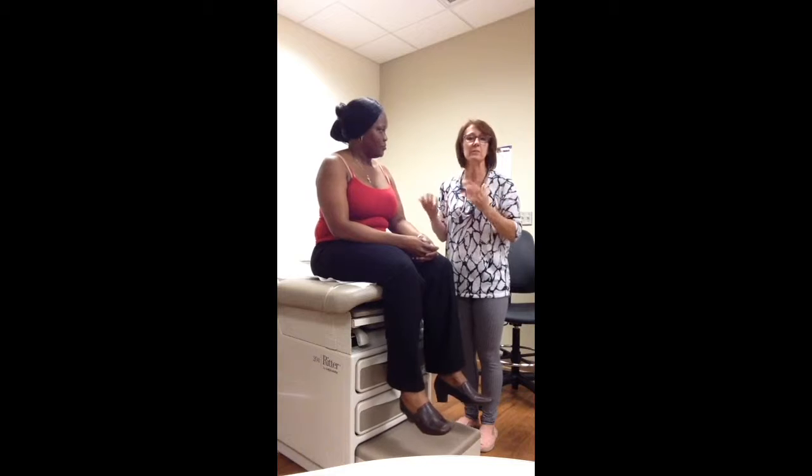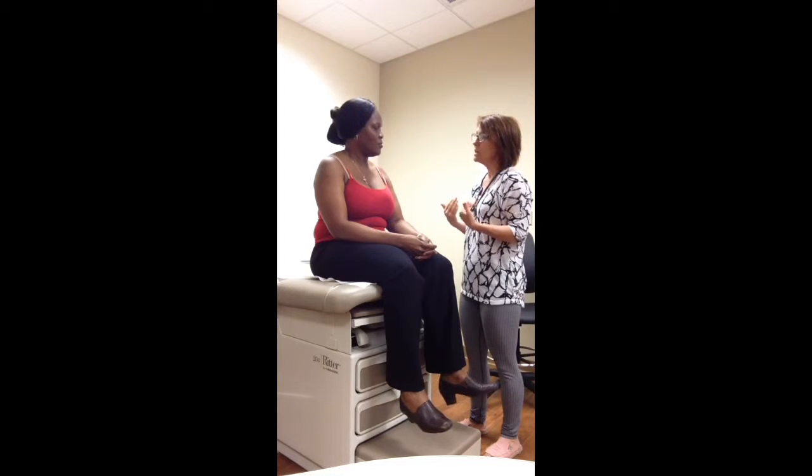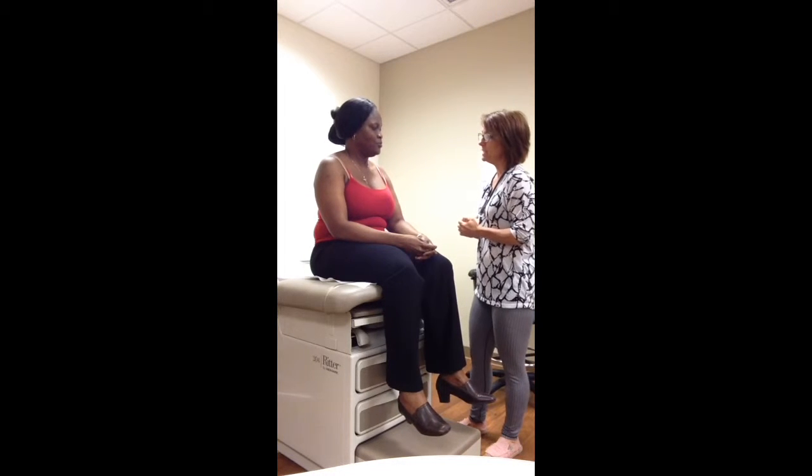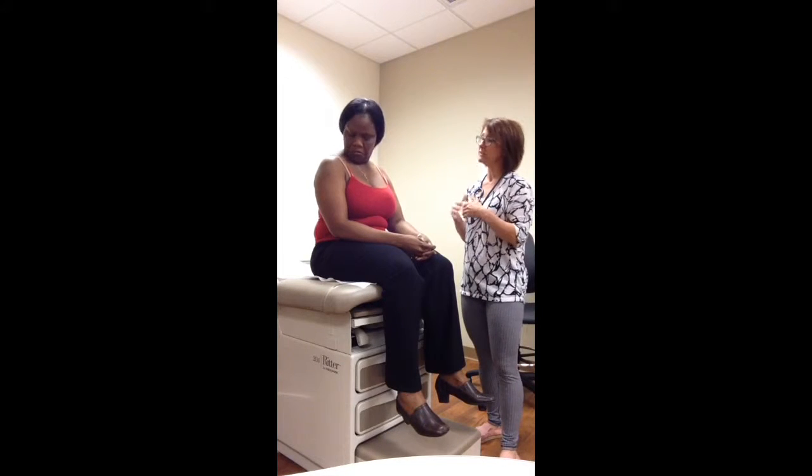percussion, and auscultation. So the first thing I'm going to do is ask Gladys if she's had any issues or having any pain or concern with her breathing today. No. So the first thing I'm going to do is visualize her breathing, her lung fields, and make sure that there's no abnormalities, make sure she's breathing symmetrically in both lung fields.